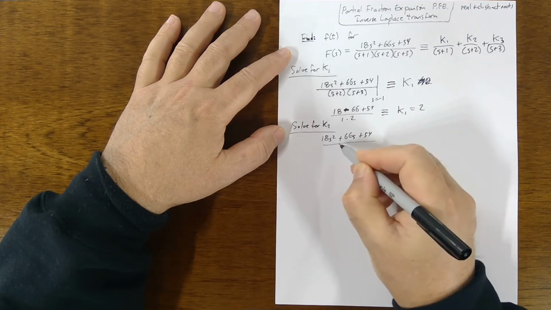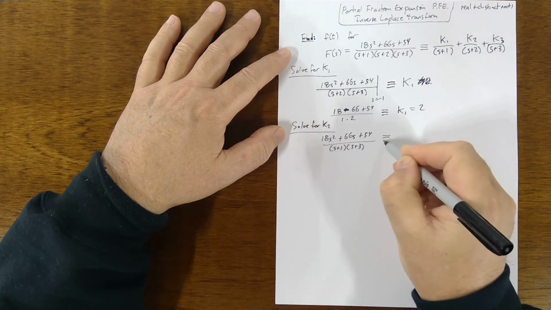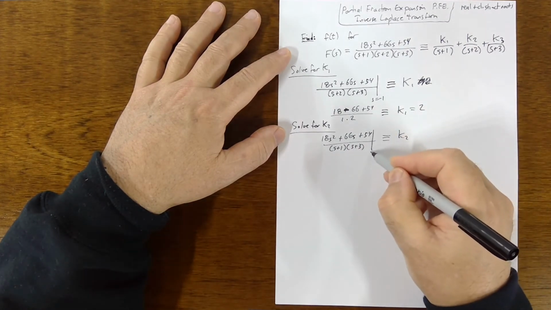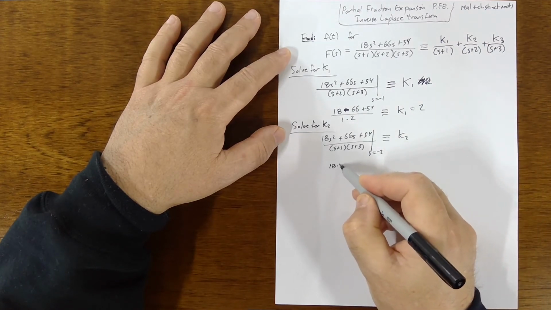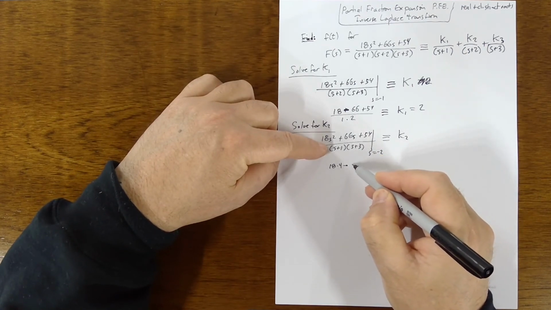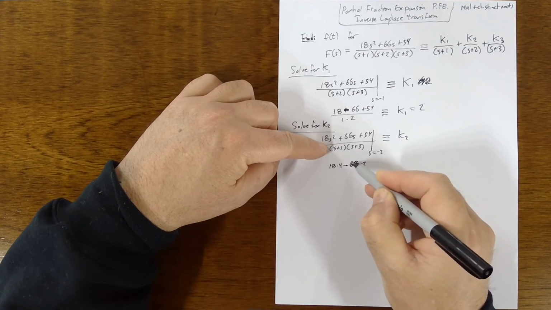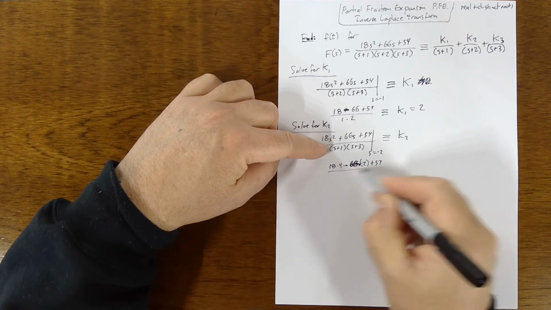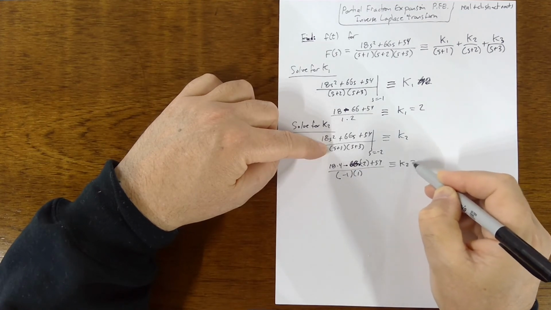So now we're solving for K2. The K2 denominator disappears out of the bottom of this thing, and all this stuff ends up being K2. Then you evaluate this at s equals minus 2, the root of K2. So you end up with 18 times 4, minus 2 squared, minus 66 times minus 2. Just minus 1 and 1 is K2, which is 6.